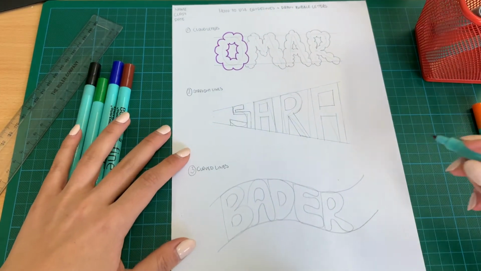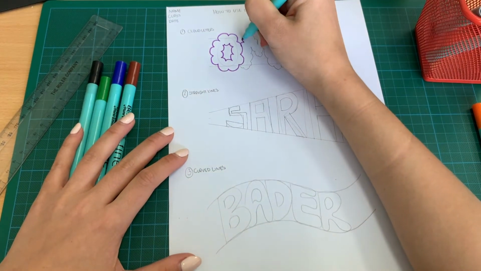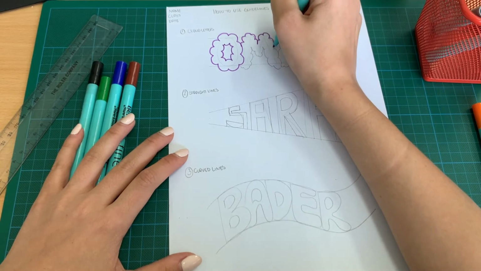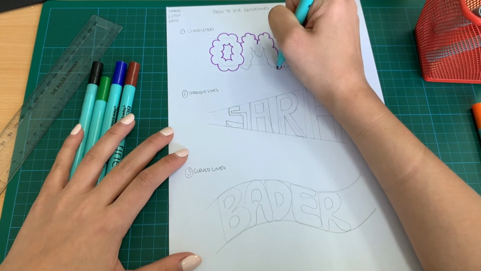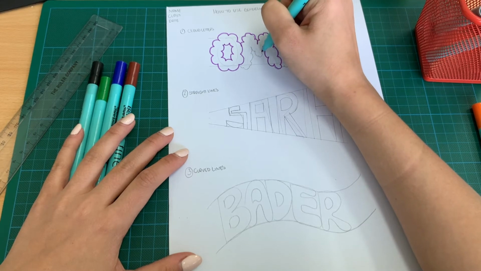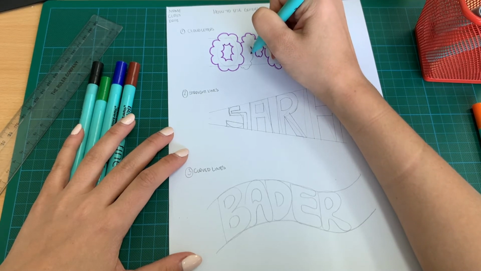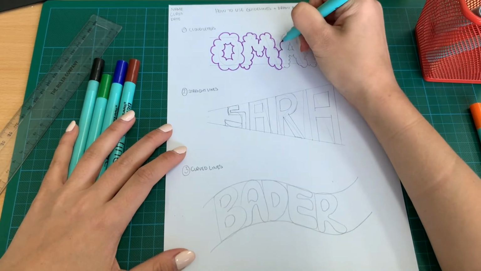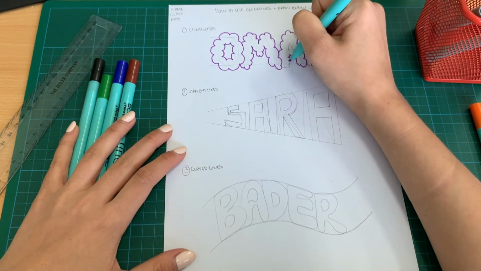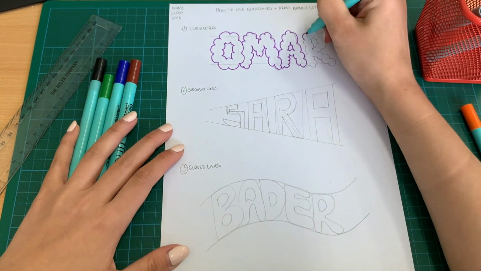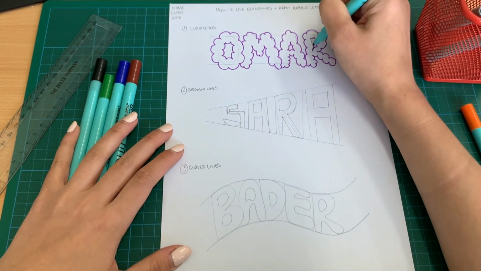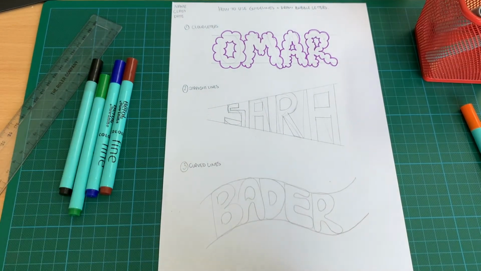Now because it is dark, I don't need to erase my pencil line. When I erase all the extra lines that we have around our bubble letters, nothing is going to show. So I'm going to just continue doing this to all of the letters. And there we go, that's the cloud letters done.